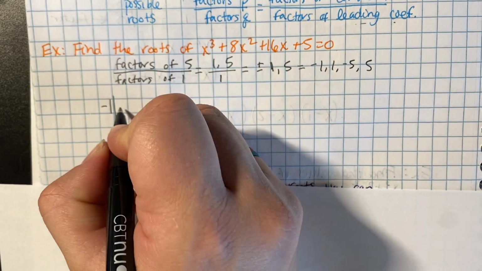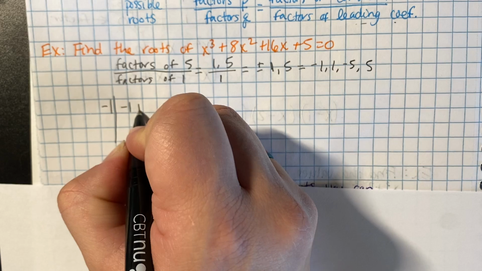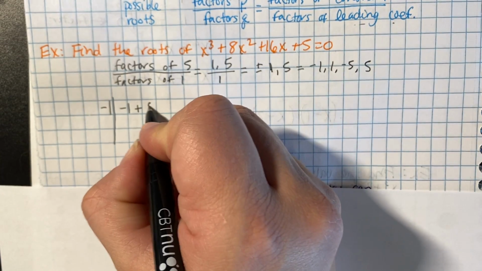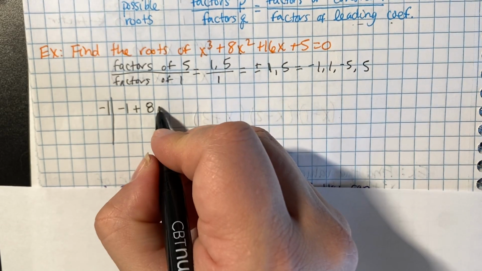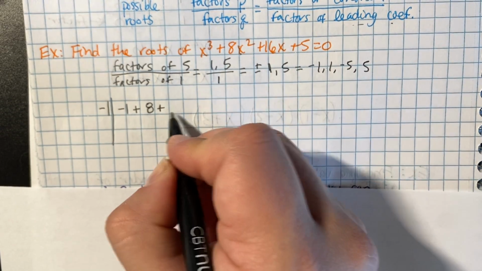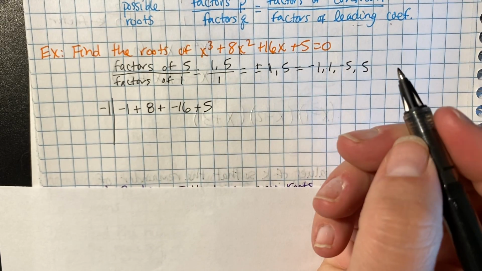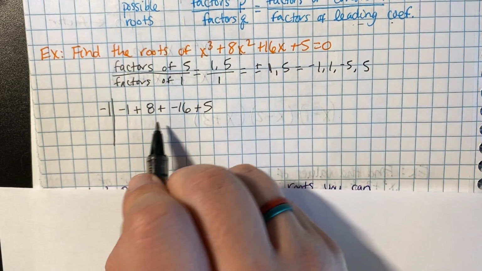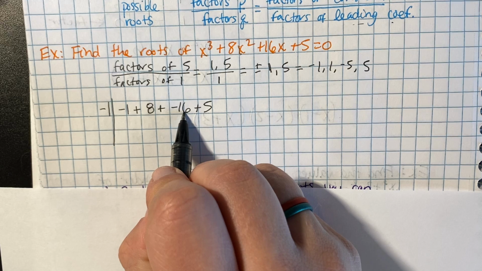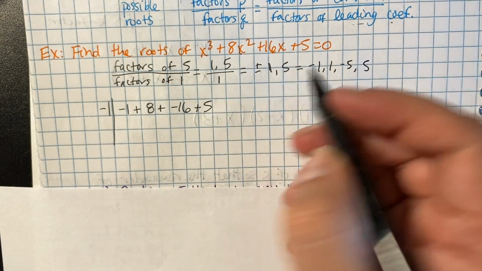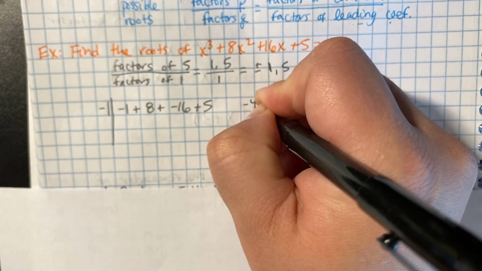So -1 cubed is -1 plus -1 squared is 1 times 8 is 8 plus -16 plus 5, and that's going to equal -8, -9 plus 5 is a -4.